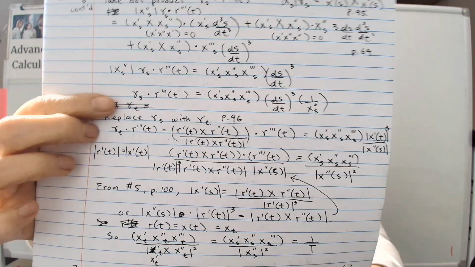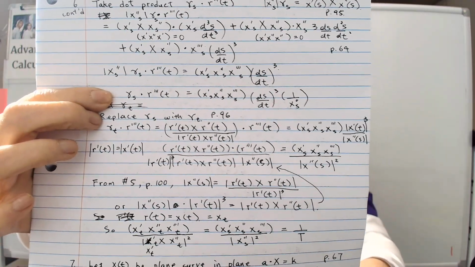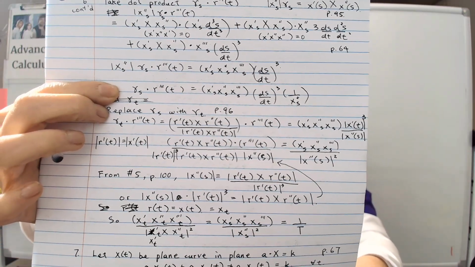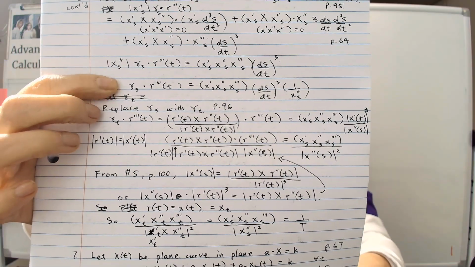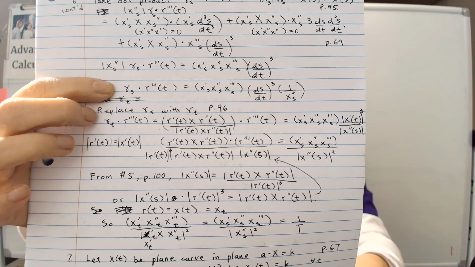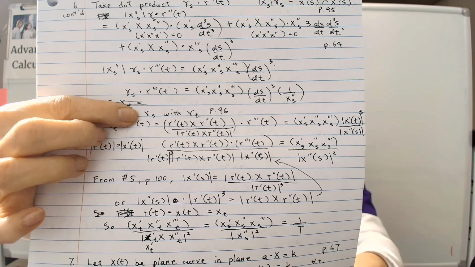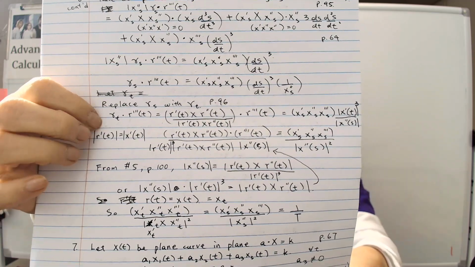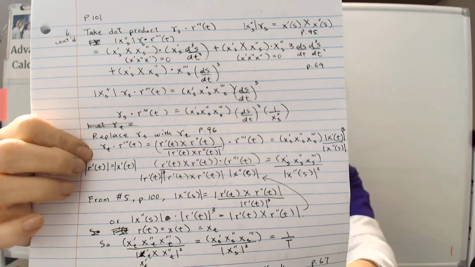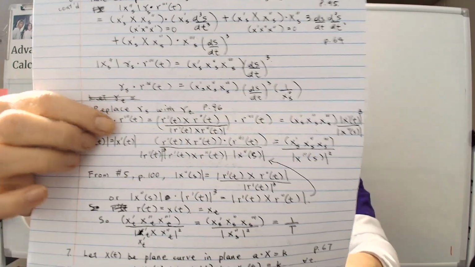All right, and then let's see, what's this? Then I divided by the double prime, and so we got here. All right, so we're looking pretty clean. And then we'll replace gamma s with gamma t. Why didn't I just start there? Well, I don't know. Anyway, that's what I did.